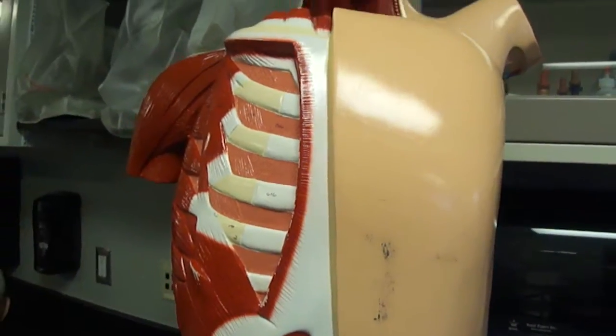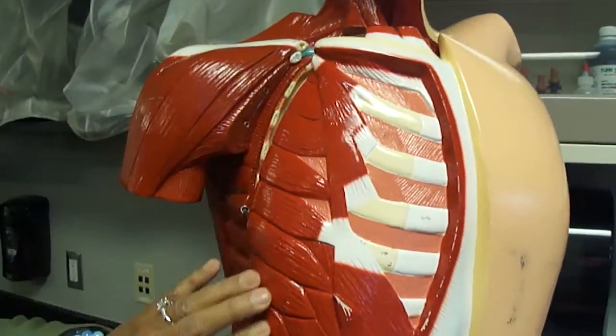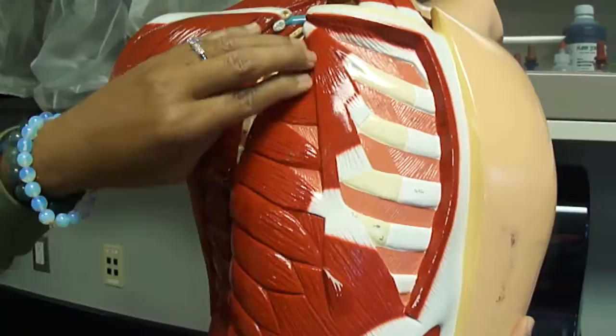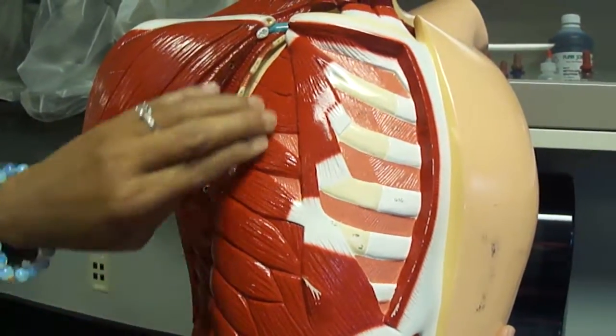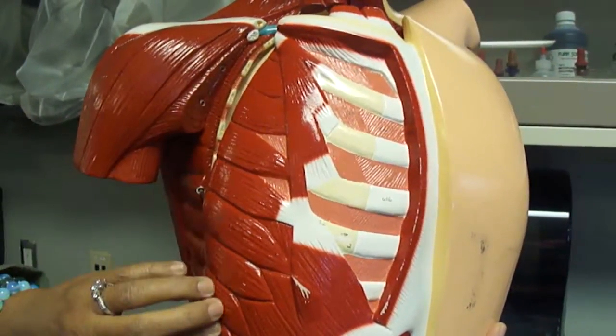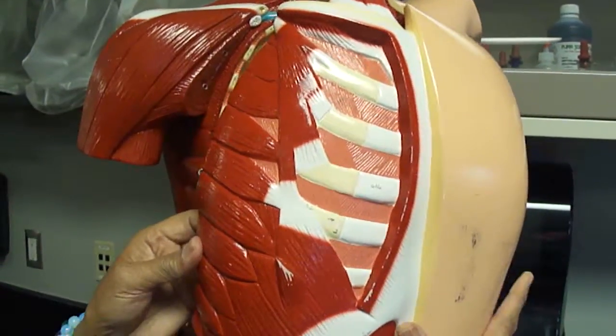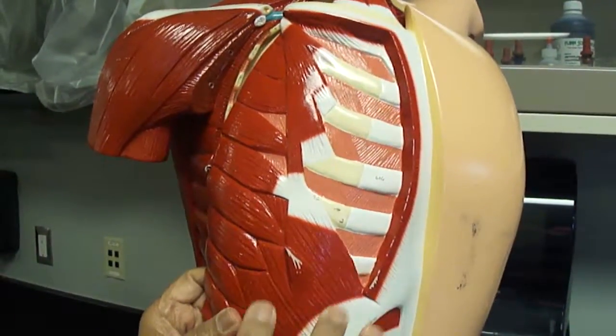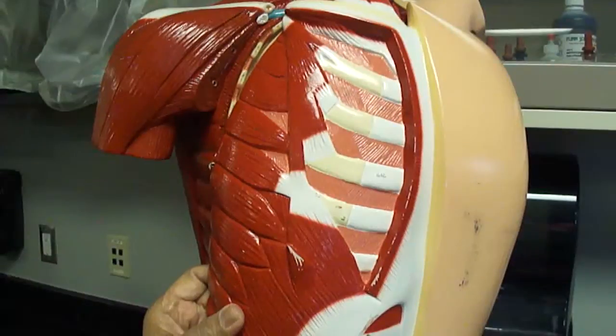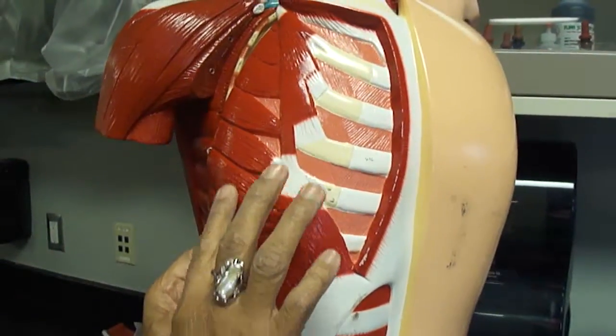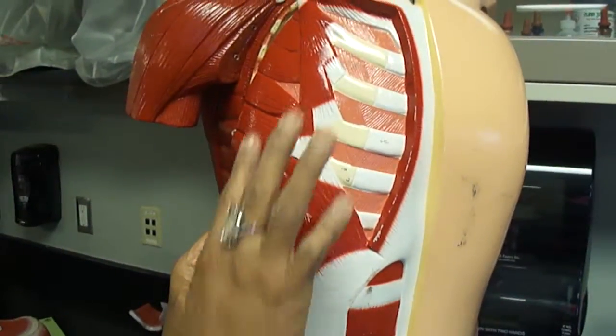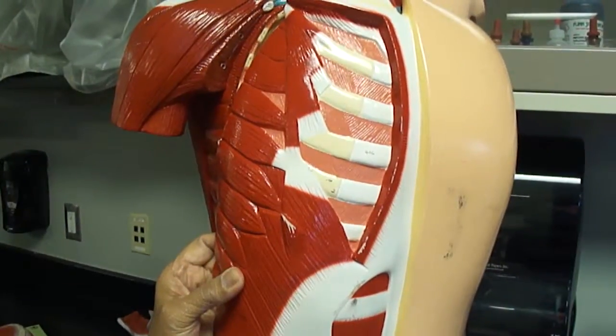If you look at this one here also, this part here, this is your serratus anterior, or serratus ventralis. Serratus ventralis is considered to be the boxer's muscle, which is responsible for forward reaching and also for pushing. That's why it's called the boxer's muscle.